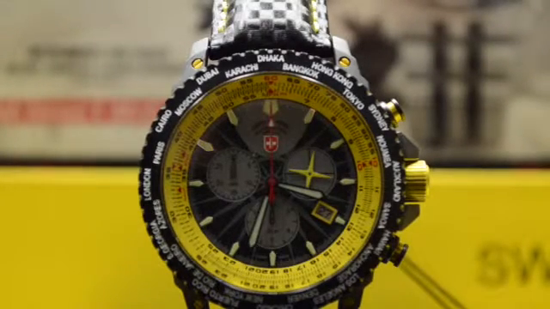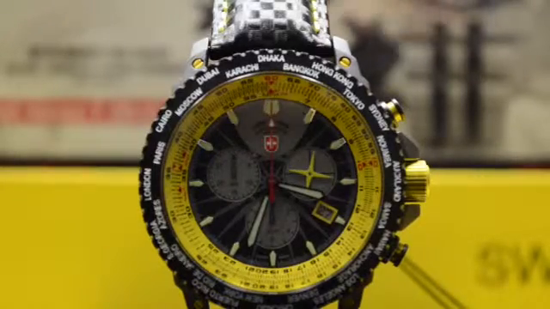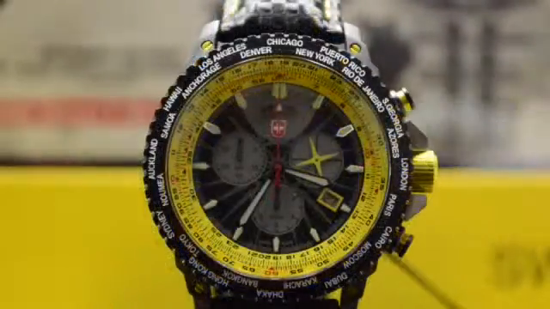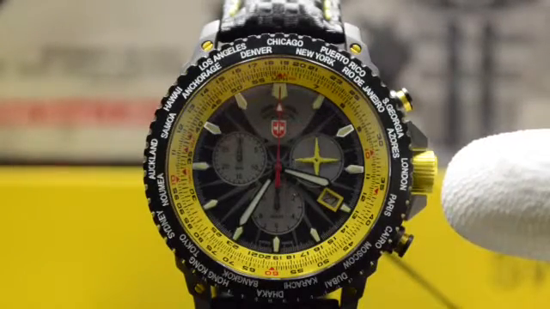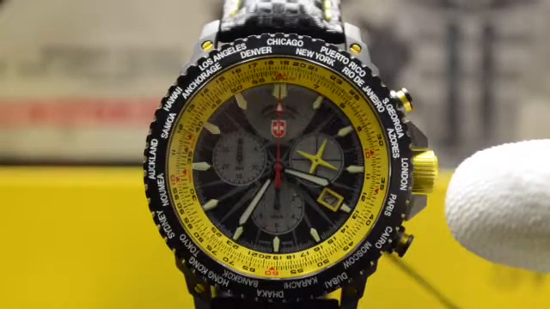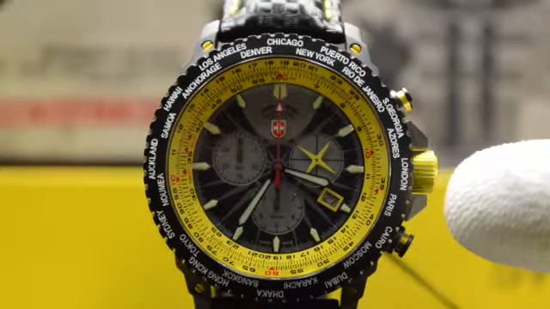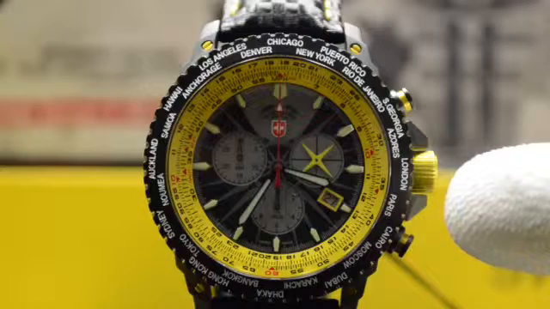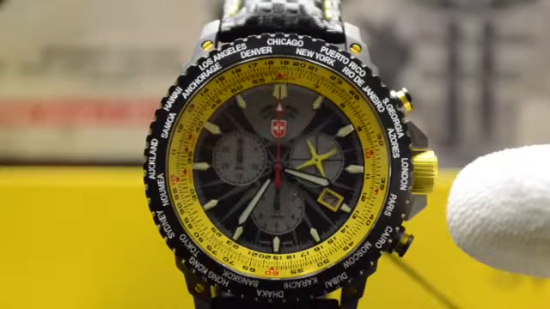Let's assume now that you would like to calculate 32 times 4. In order to do that, you will now align the number 32 on the outer scale with the red number 10 on the inner scale. You can now see that we aligned the number 32 on the outer scale with the red number 10 on the inner scale.